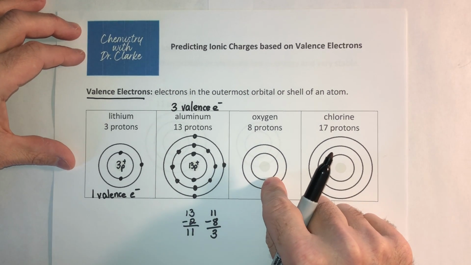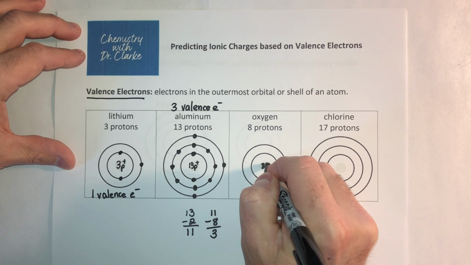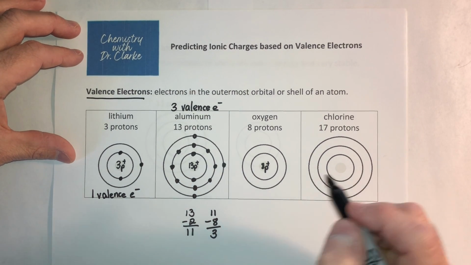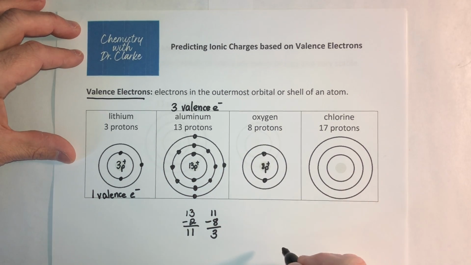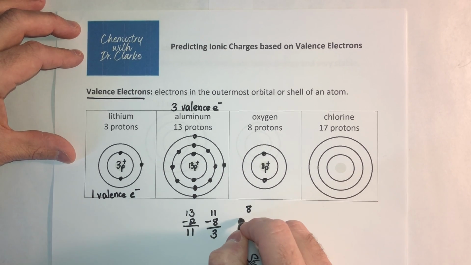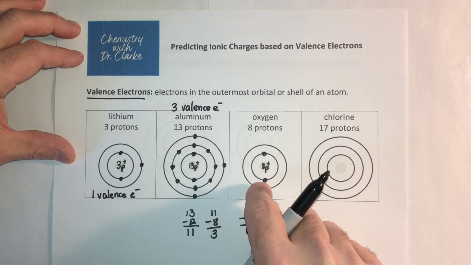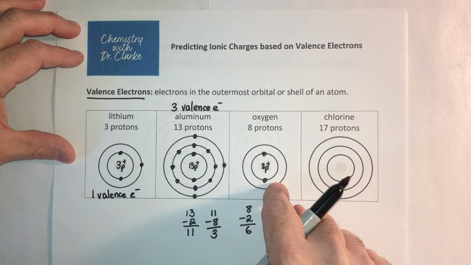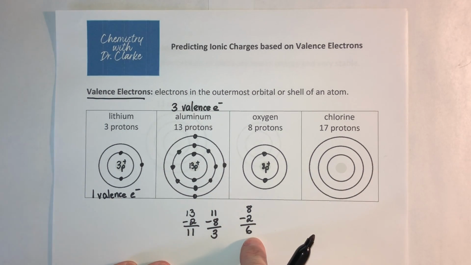All right, let's move on to oxygen. Oxygen has 8 protons, so let's put my 8 protons in the middle. The first 2 electrons will go into the first ring. There you go. So I had 8. I've just placed 2 of them, so I'm down to 6. This next ring, or orbital, can hold 8. But I don't have 8, right? I've only got 6 left.